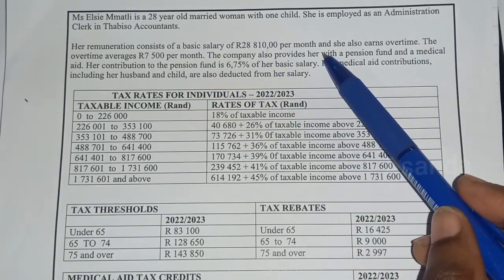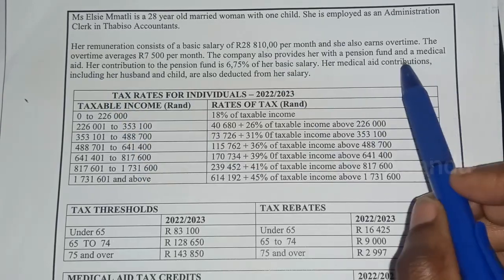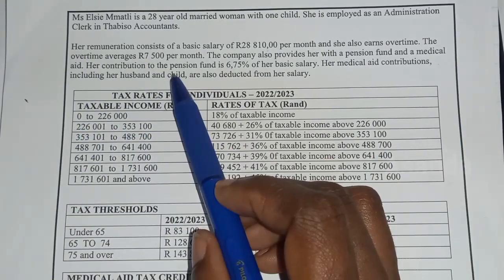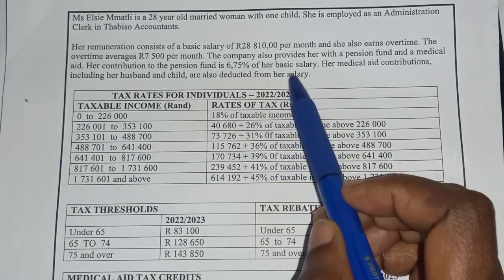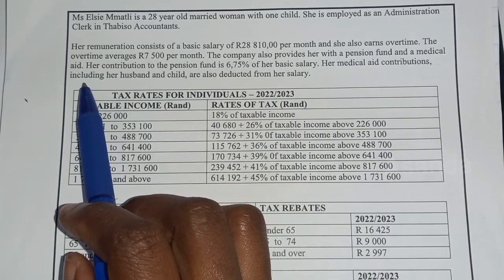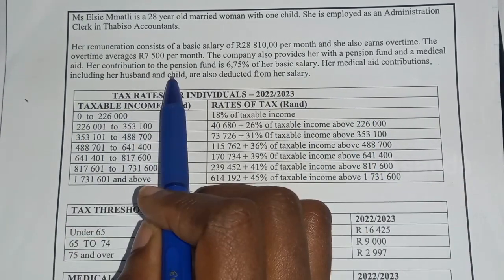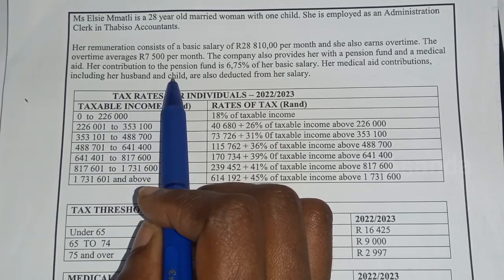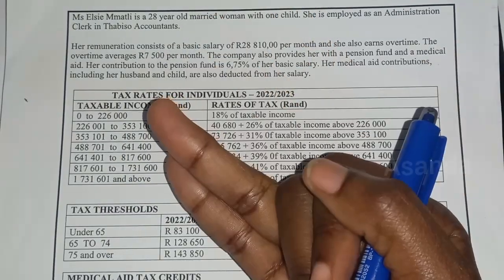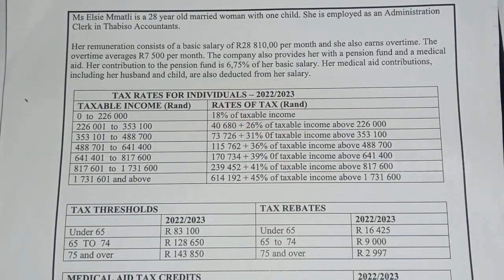See that the company also provides her with a pension fund and a medical aid. So she has pension fund, she has medical aid. Her contribution to the pension fund is 6.75% of her basic salary. Her medical aid contributions include her husband, herself, and one child. So there's 3 people in the medical aid. Okay, these are also deducted from her salary.